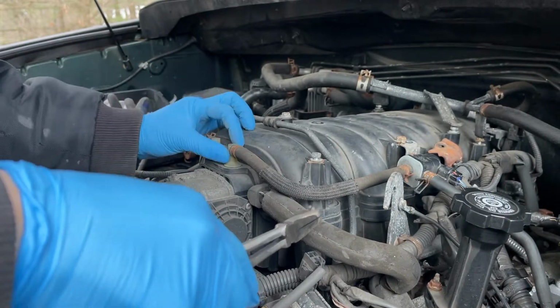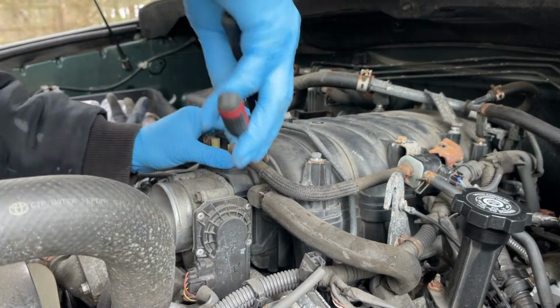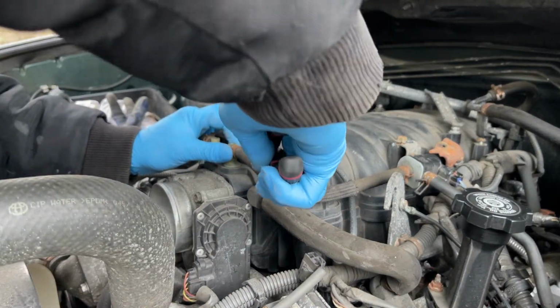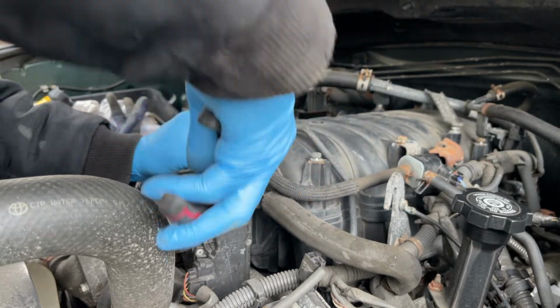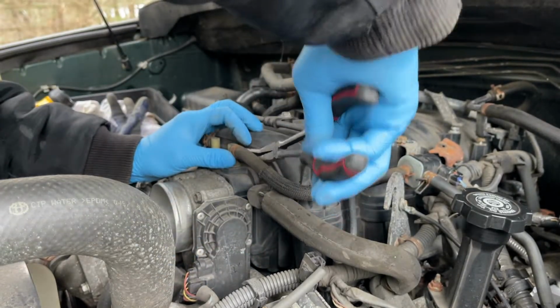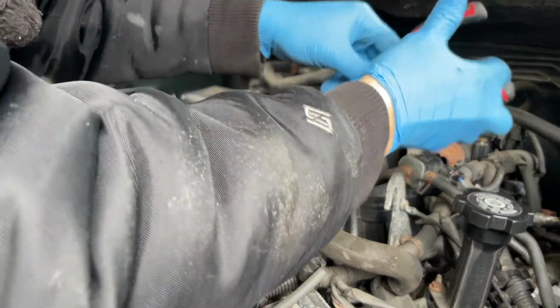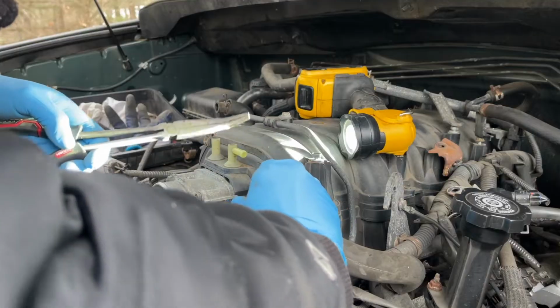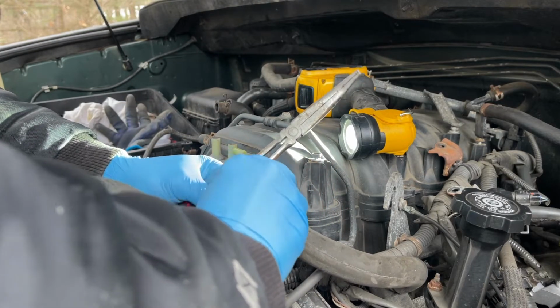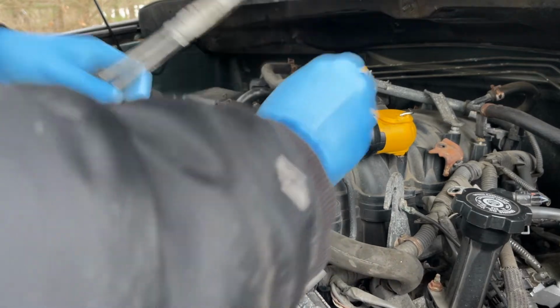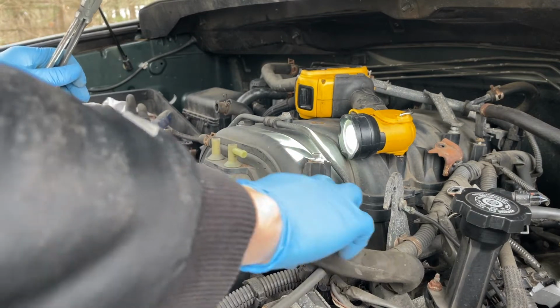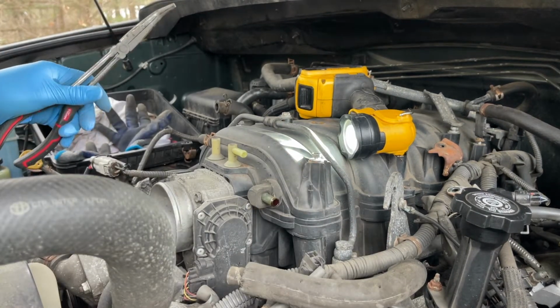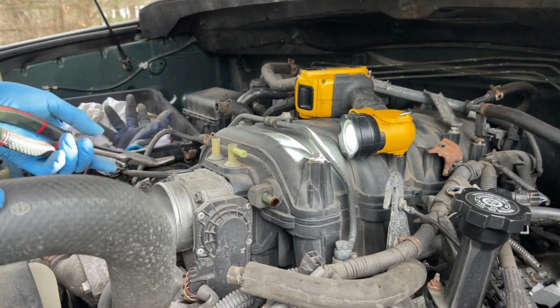It sprays that liquid, and I'll put it right back. Don't want to lose that, so we're going to put that up there. Good. All right. I think it's time to get to work.